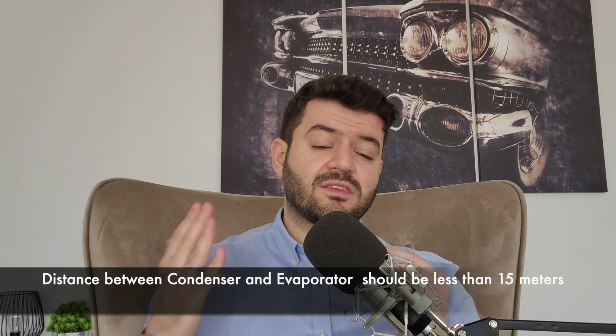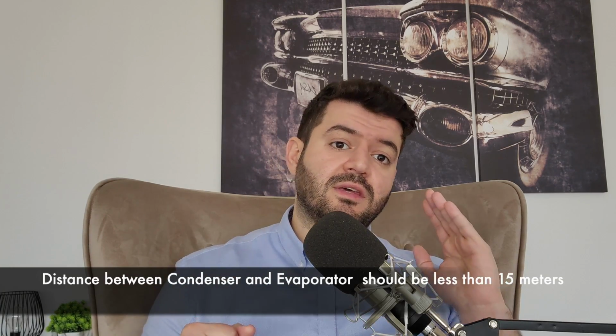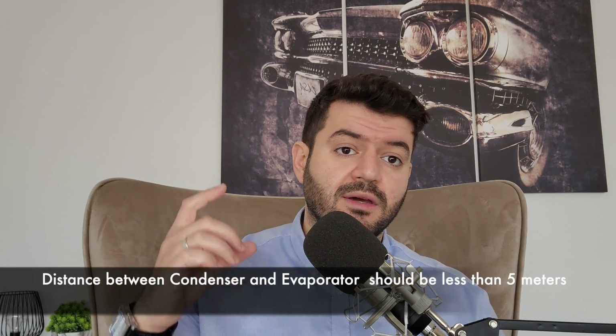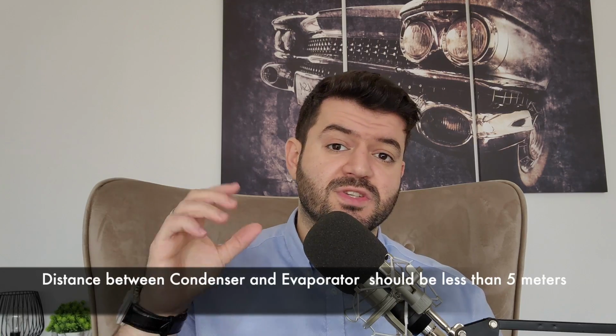That's one. Number two, there's a maximum allowed distance between the evaporator and the condenser, where the distance should not cross 15 meters. When we say distance, we mean the horizontal distance: if you have the evaporator within a house and you want to place the condenser outside on the ground, the distance between them should not be more than 15 meters. Also, height-wise, the evaporator and the condenser should not be more than 5 meters apart.